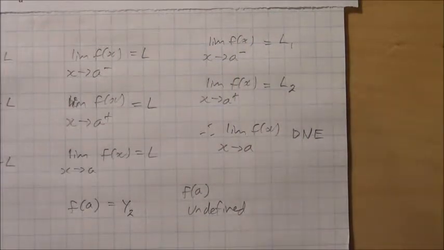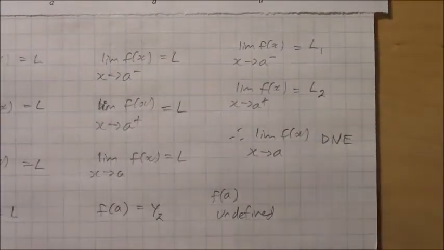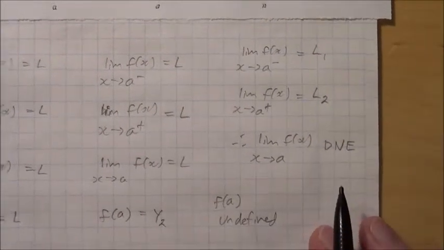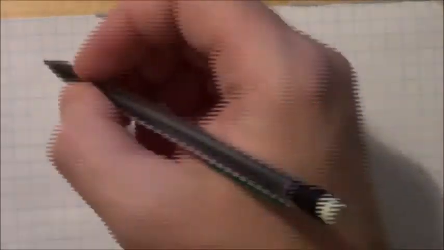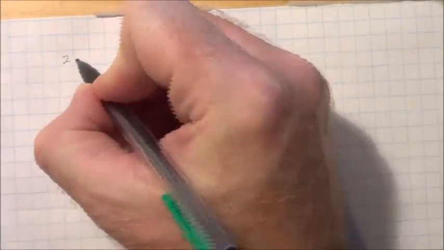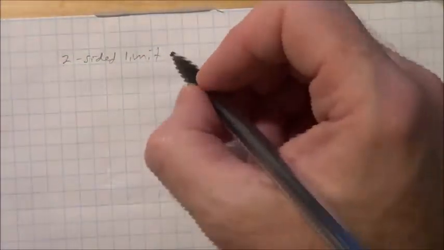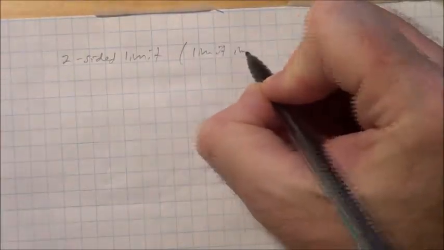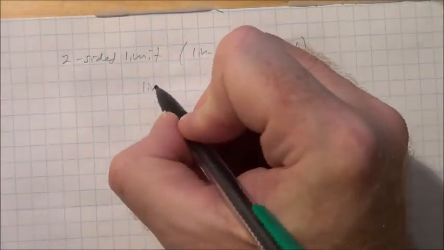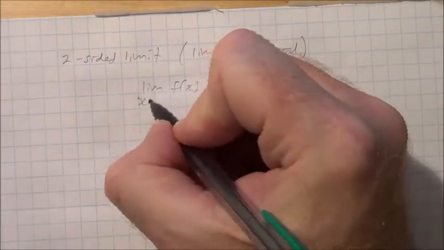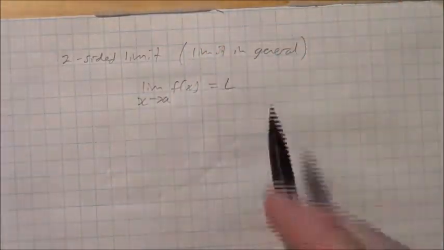So those are some little examples of limits, and I'm just going to slide this up a little bit and give you one last thing to think about. What I was showing you before with the left-hand and right-hand limits: the two-sided limit, or the limit in general, can be written as the limit of f of x as x approaches some value a equals L. So that's the general limit.